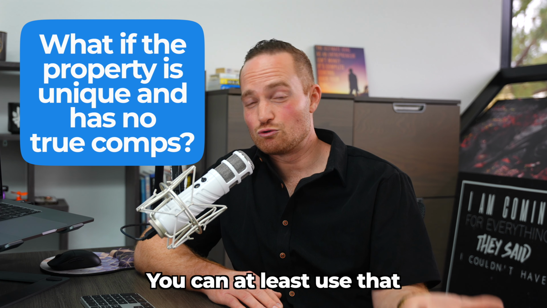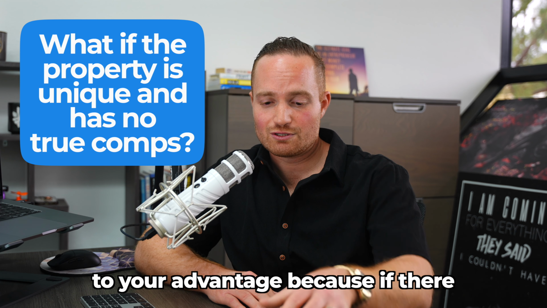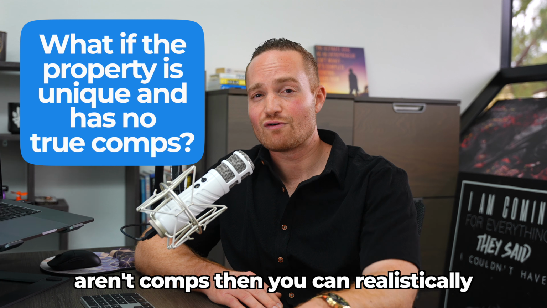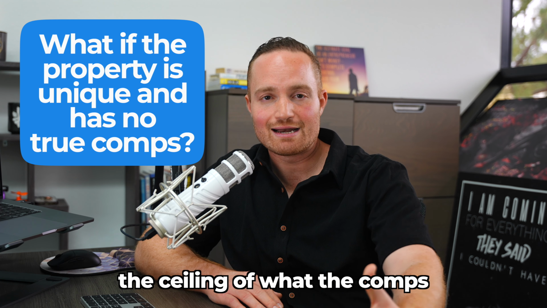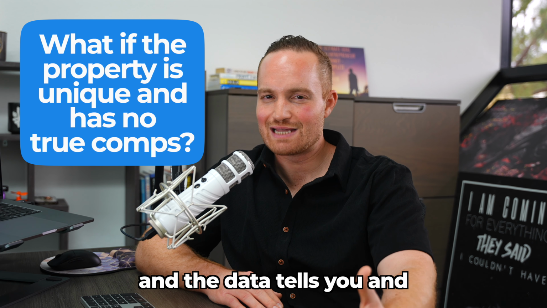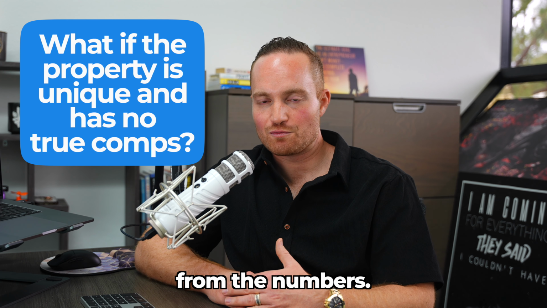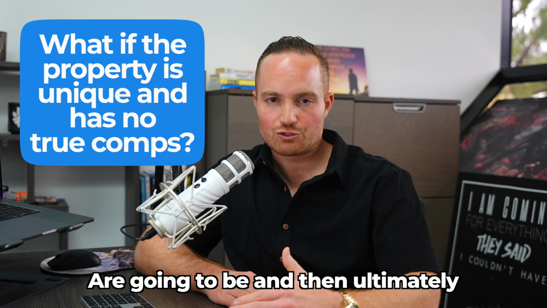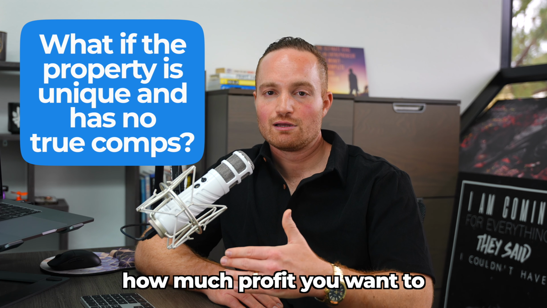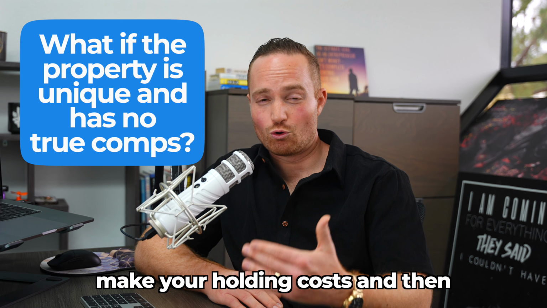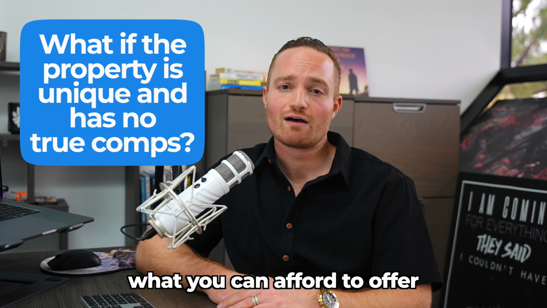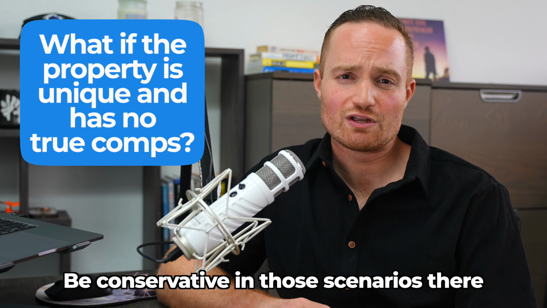You can at least use that to your advantage because if there aren't comps, then you can realistically justify an ARV that is at the ceiling of what the comps and the data tells you, and then work your way backwards. You still just have to work backwards from the numbers, factor in what the repairs are going to be, and then ultimately how much profit you want to make, your holding costs, and then what you can afford to offer to make it a good deal. Be conservative in those scenarios.